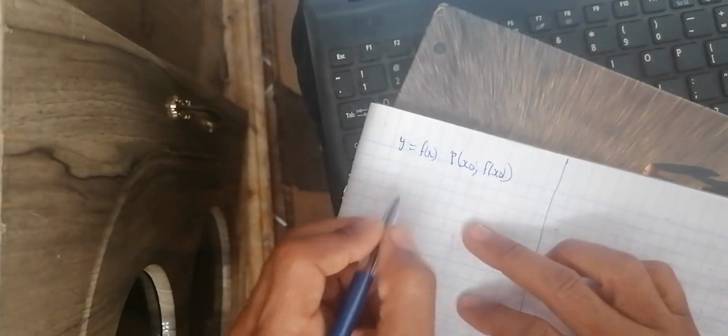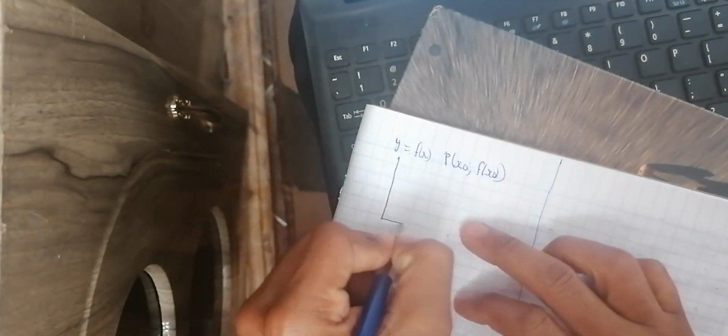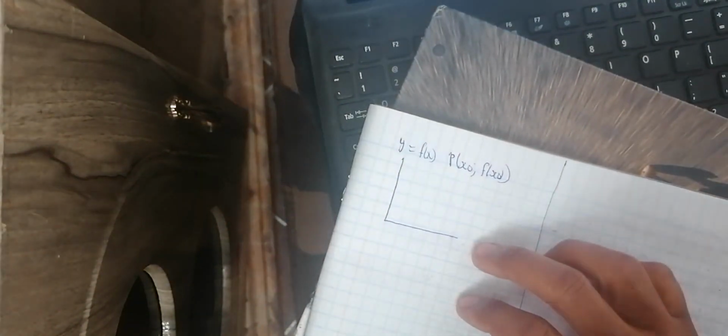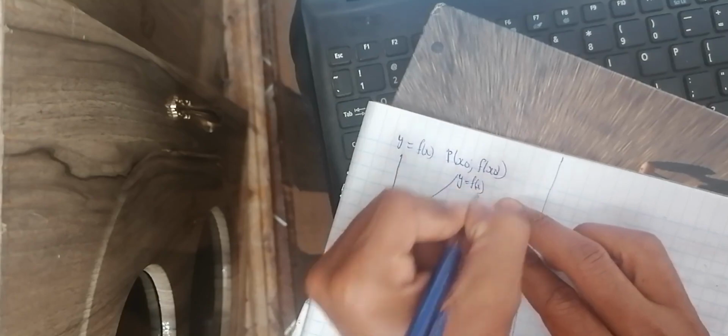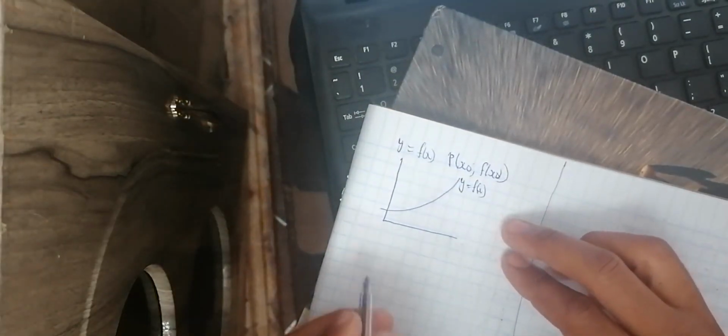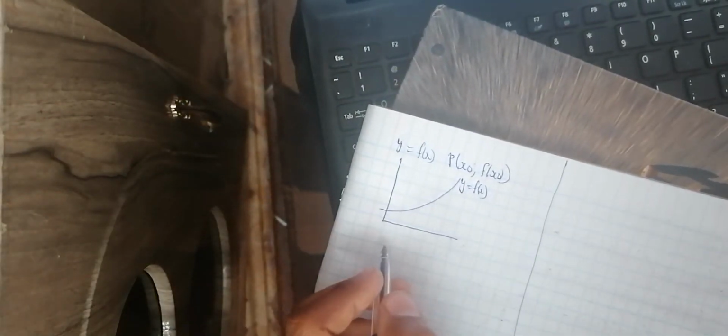Now, what are we doing? We calculate the slope of the secant line through P and a nearby point. So the slope of a secant line. Now, we can have a secant line which is a straight line, of course. So for example, let me show you what I'm trying to demonstrate here. Now suppose we have a curve like this, and this is what we call y equals f(x). It is a continuous function in its domain, right?